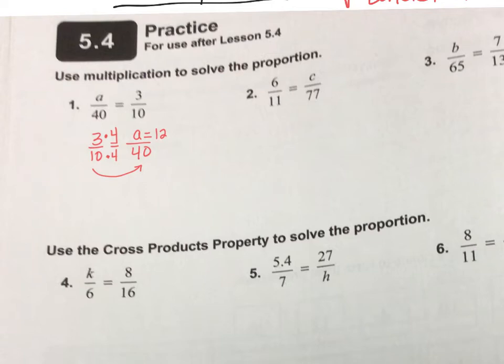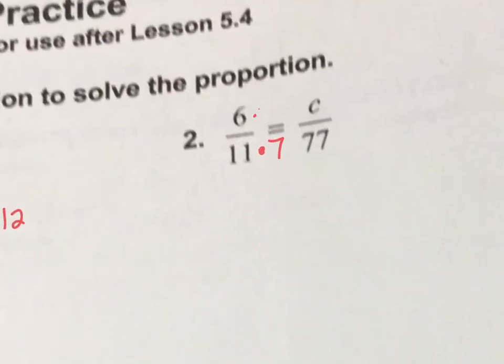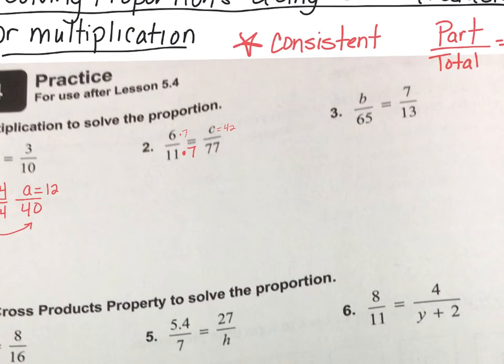So look at number 2. If you look at 6/11, if we multiply 11 by 7, and we multiply 6 by 7, that would mean C is equal to 42. Super easy way to do it. Okay, look at number 3. It's really 7 over 13, and we maybe want to make a denominator of 65. Well, 13 times 5 is 65, so take 7 times 5, and you get B is equal to 35.